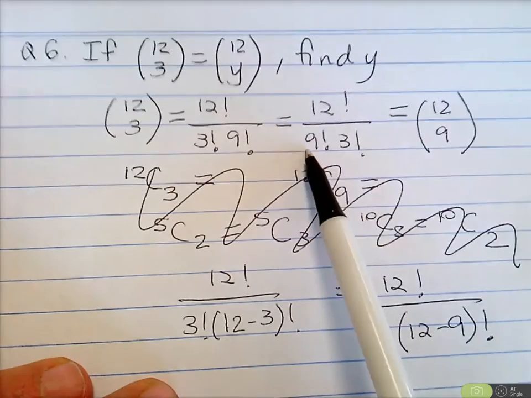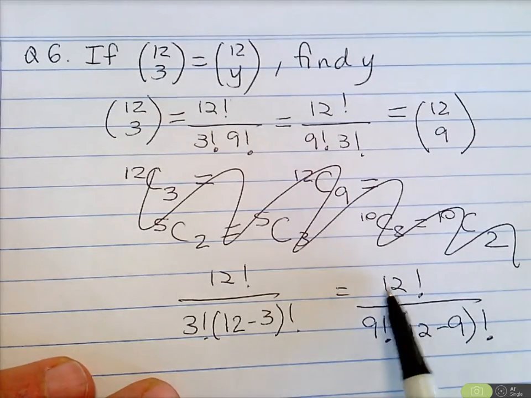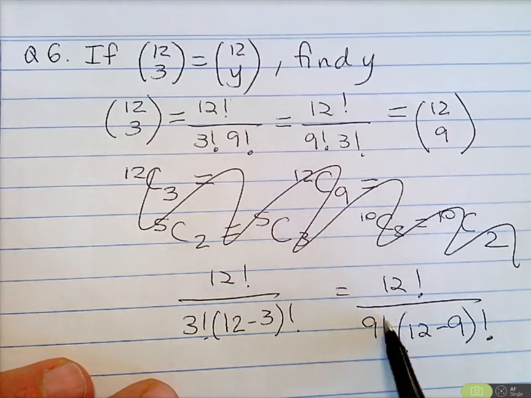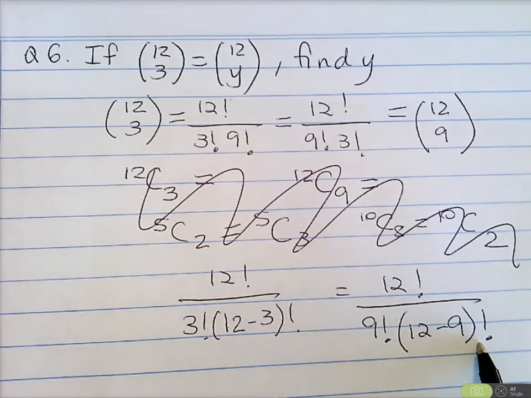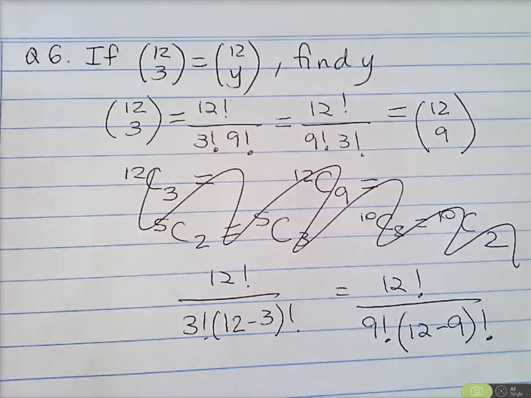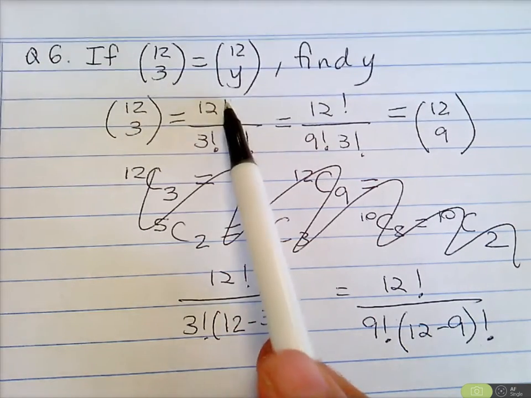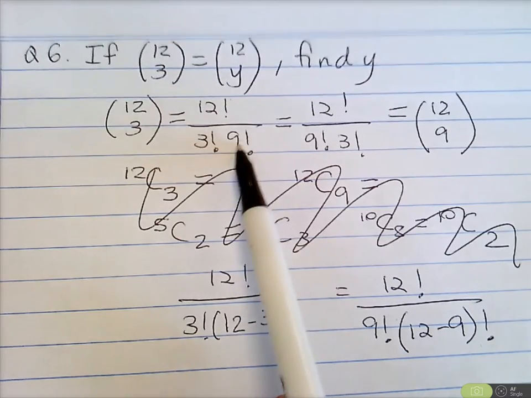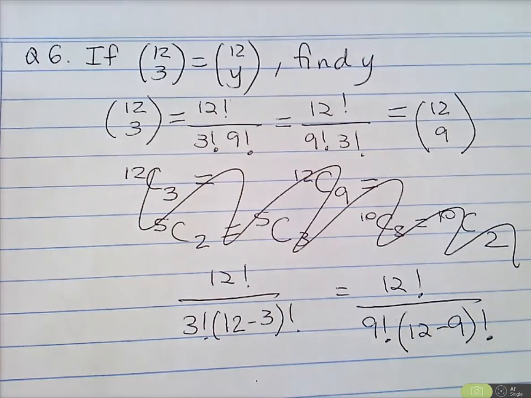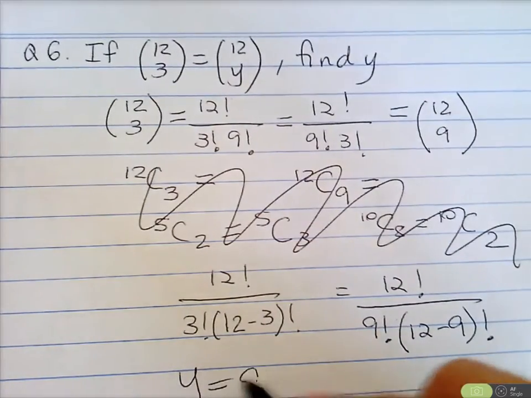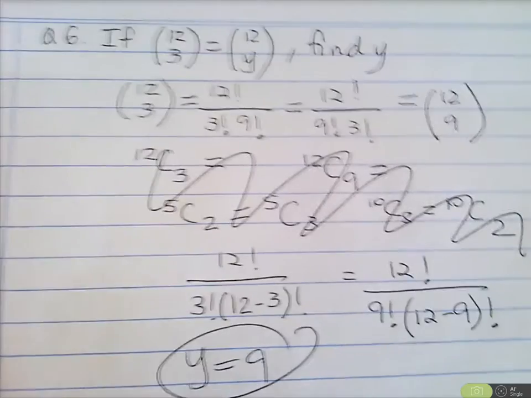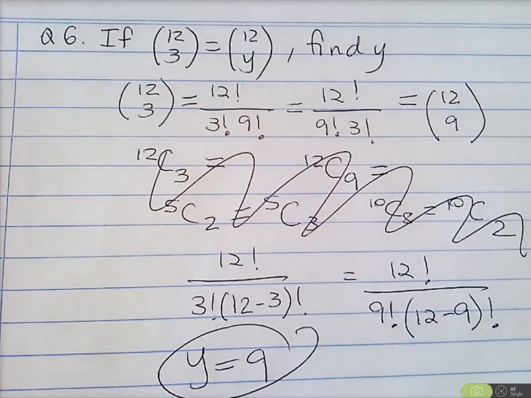See, 12 factorial over 9 factorial, 3 factorial is really this. 12 factorial over 9 factorial, 12 minus 9 factorial according to the definition. nCr is n factorial over r factorial times n minus r factorial. And if you look at this, nC3, 12, n factorial over r factorial times n minus r factorial. So if you see that, of course the answer is 9. The answer is y equals 9. But that's what they're looking for, right?